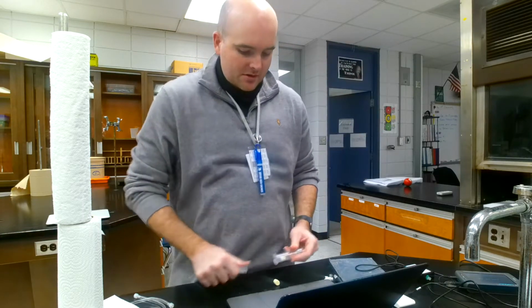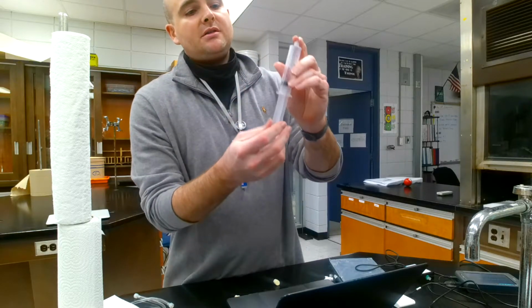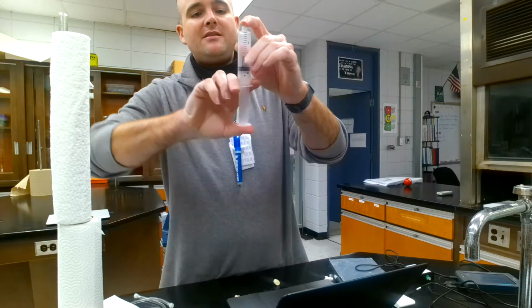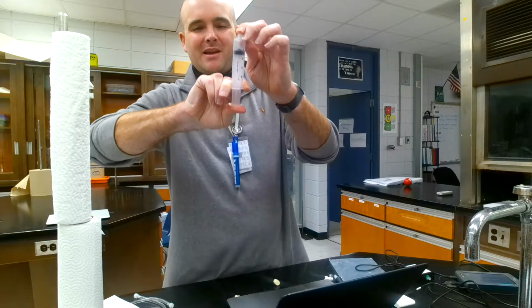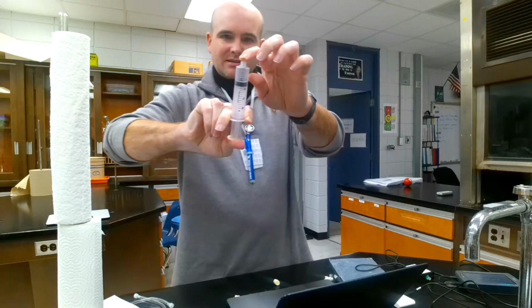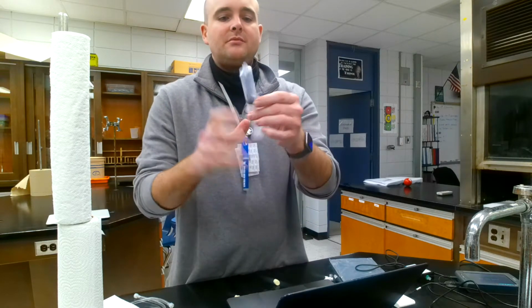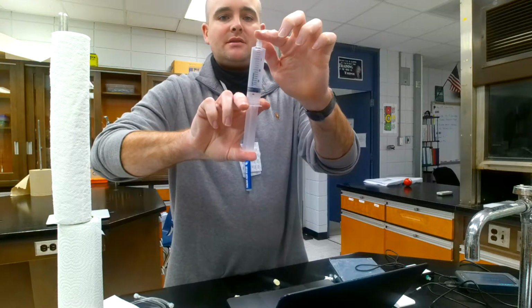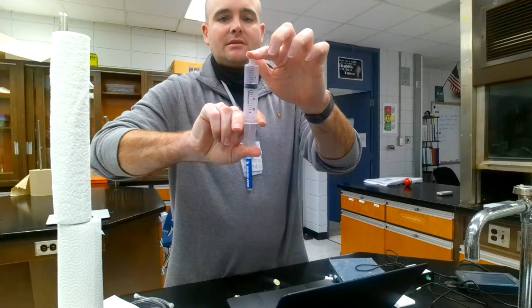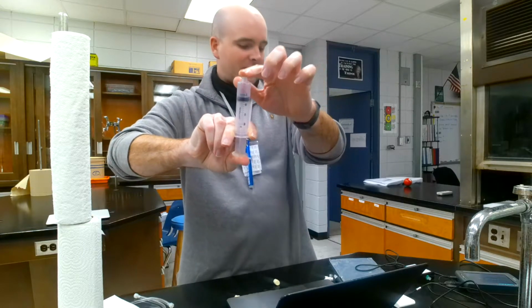So let me show you exactly what is going on here. If I just push my finger on here, you can see that I'm able to push it down, but I'm not able to compress it all the way. I'm compressing those air particles, but I'm not able to get it all the way through. The pressure increases as I decrease the volume. Watch that again. I'm going to decrease the volume, and I'm going to increase the pressure. I can really feel that pressure. You could probably even feel it with me.